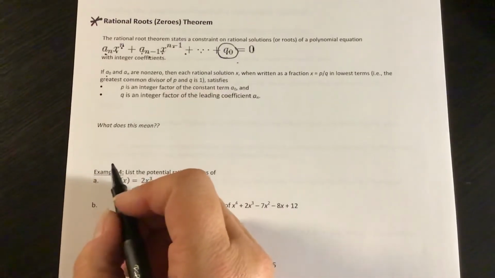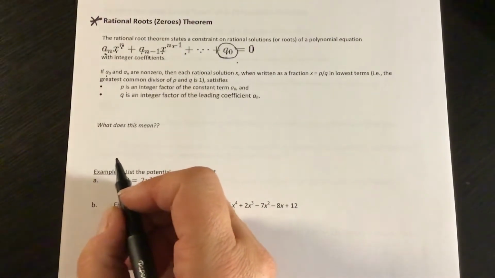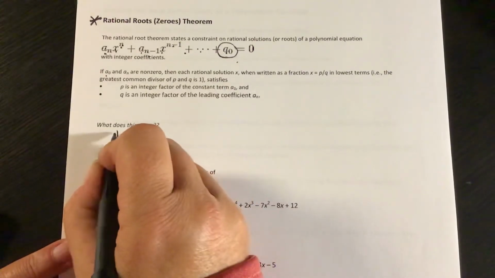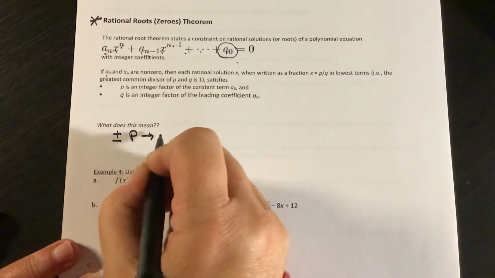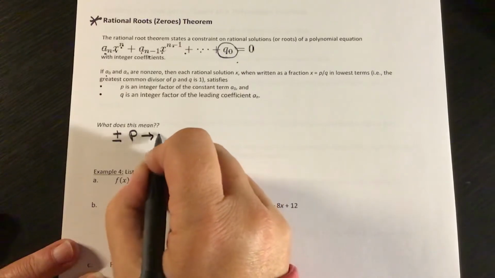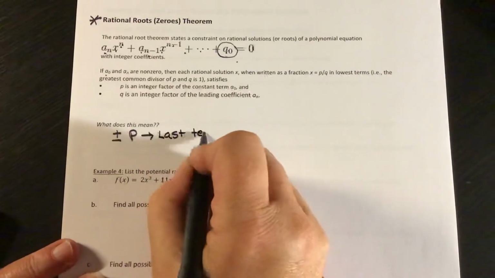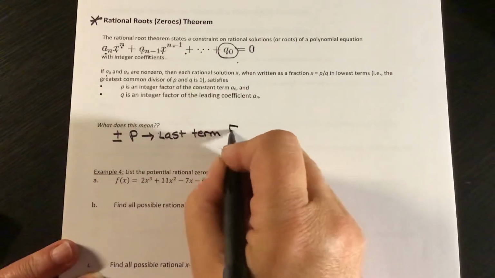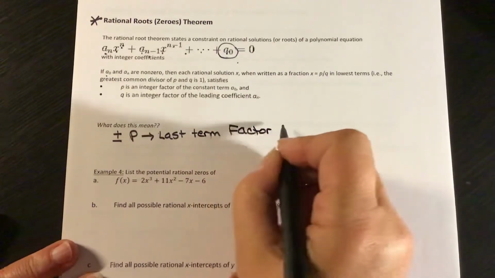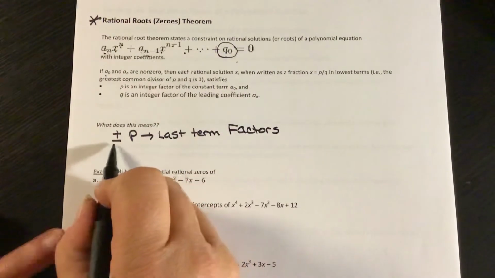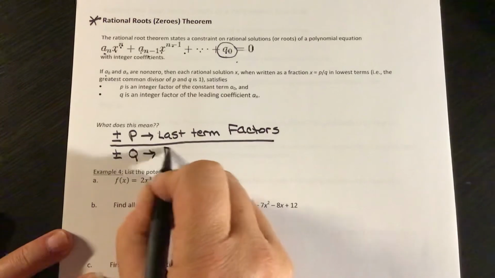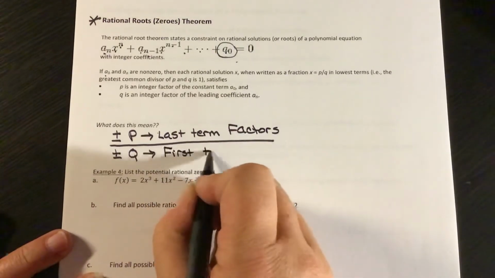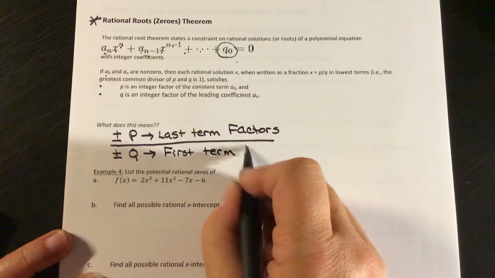So what does this mean? This means I'm going to take all the positive and negative p factors. p is the last term, and I'm going to take all of those factors. This will make a lot more sense in a minute. And divide it by plus and minus q, which is the first term, and a list of all those factors.